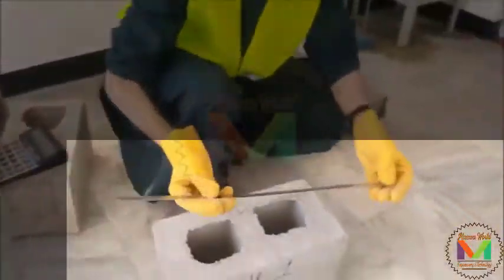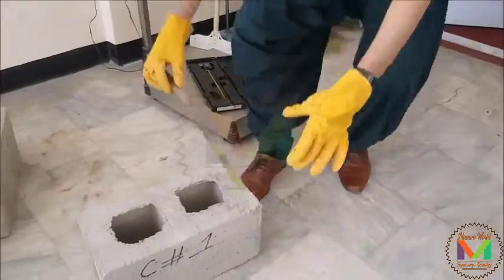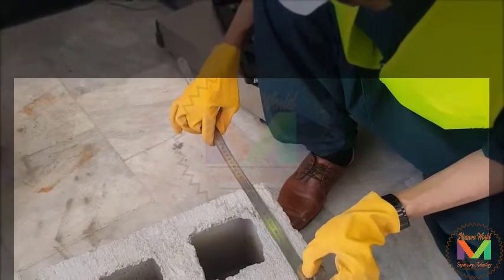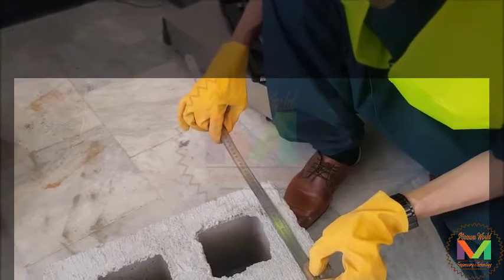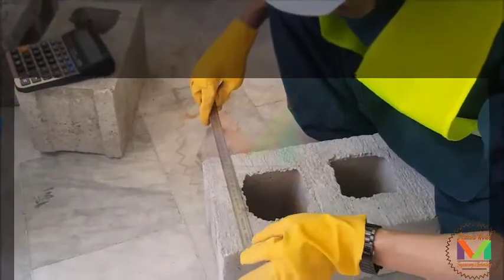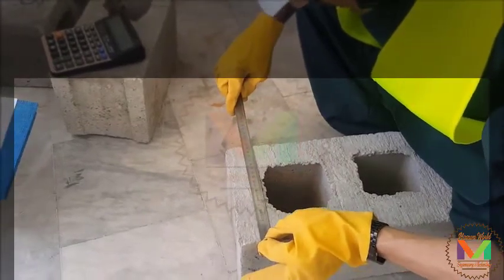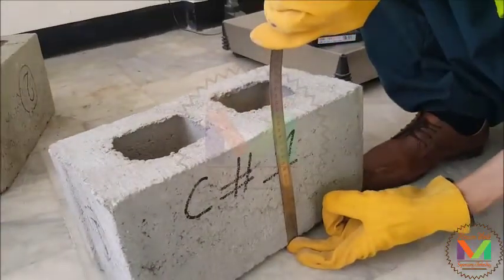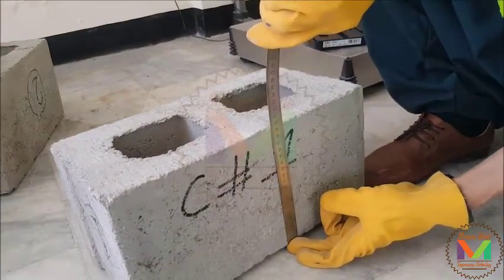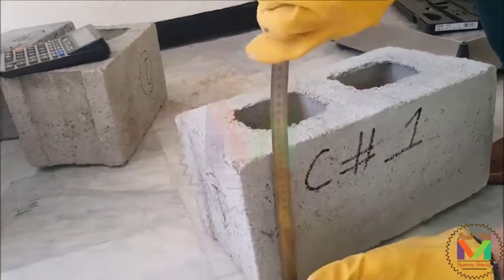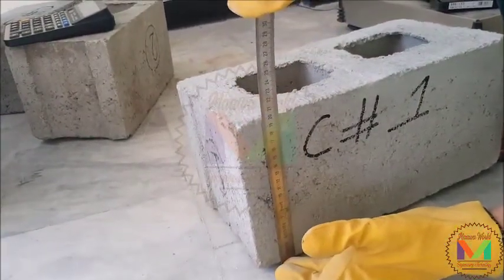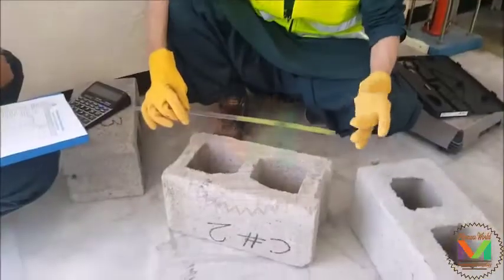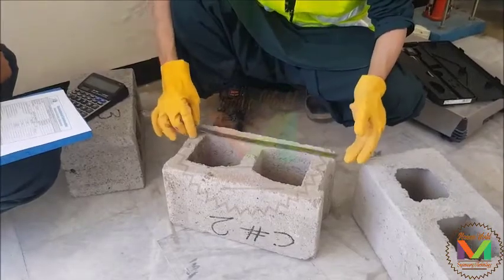Now you will record it as 20.9, and the second location we have is 20.7, 20.5, and 19.7. Try the second sample dimension measurement.